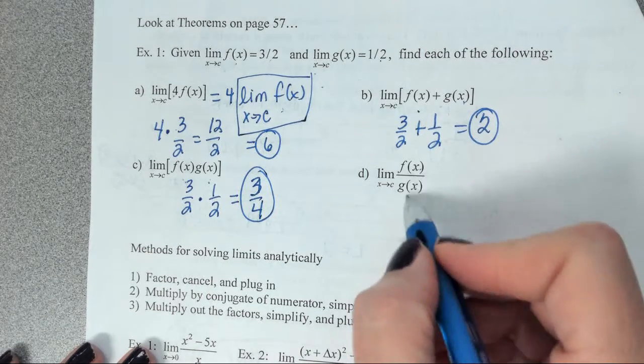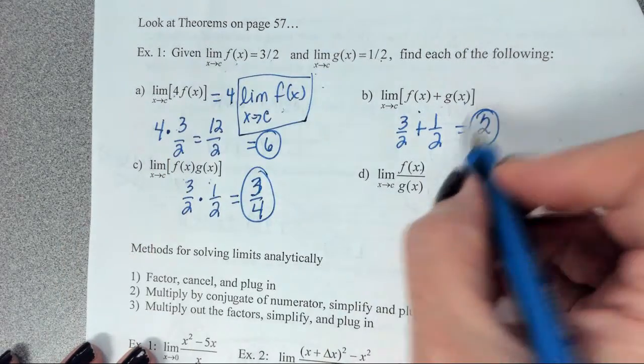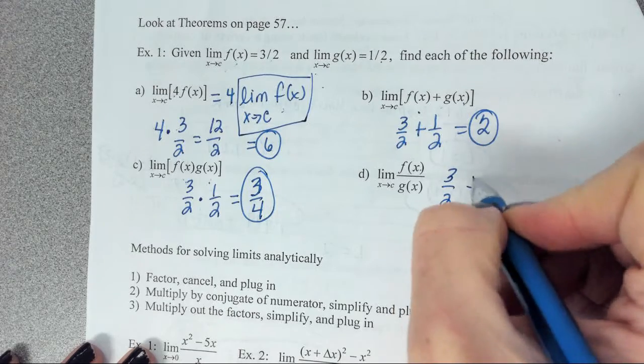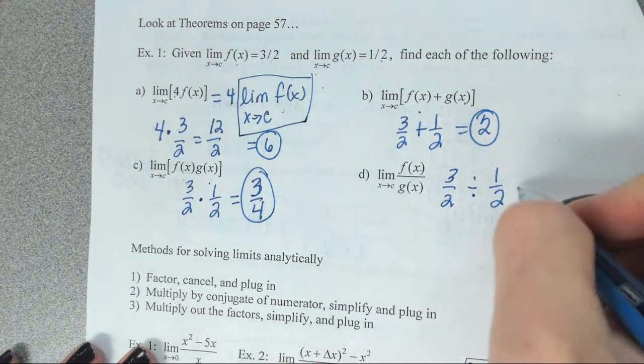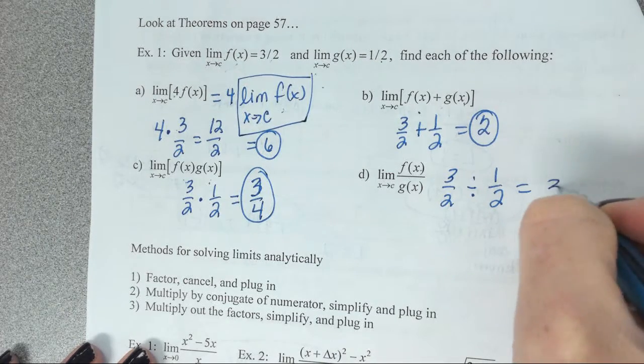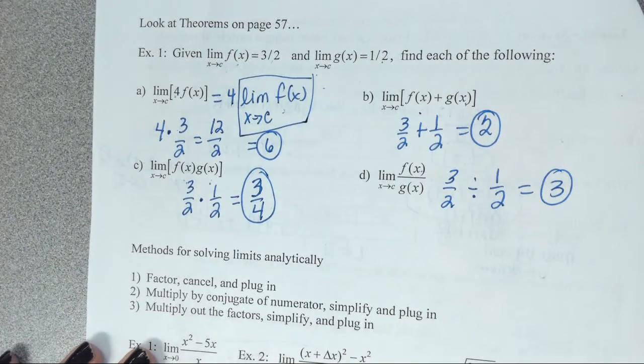Last one here, division, just divide the values. 3/2 divided by 1/2. What's that going to be, everyone? Just 3. Multiply by the reciprocal.